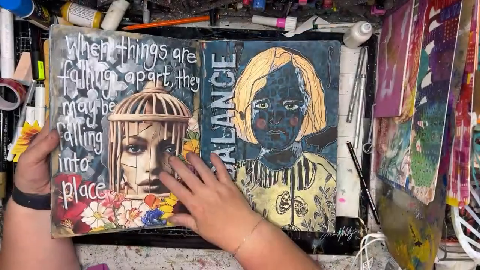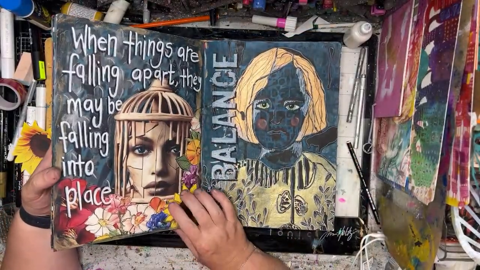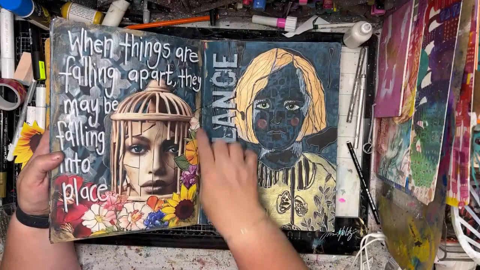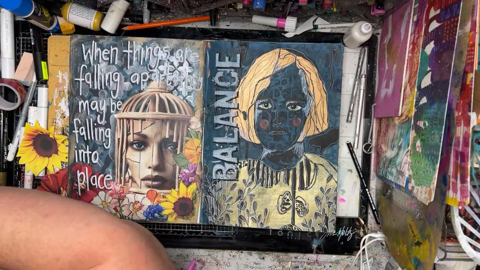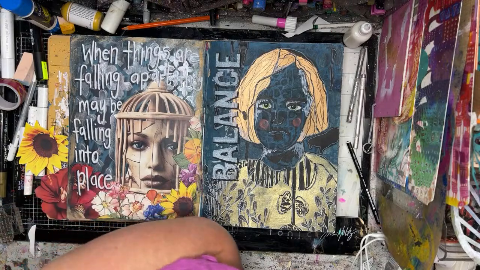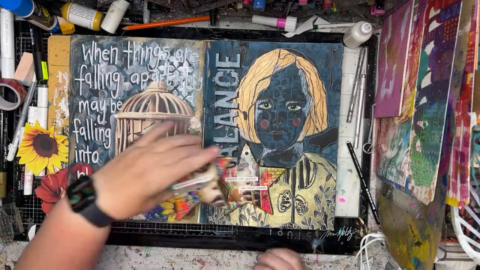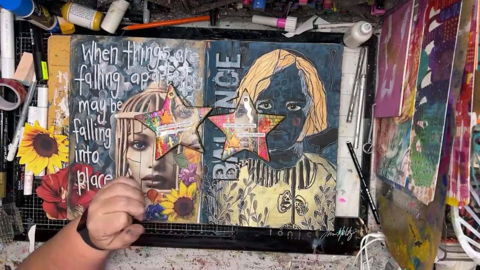I did show these at the beginning. So that's the other page that I had in there, and I've done a very similar thing and just made a journal page out of it. Where are my little stars? Where are my stars? And there are two.